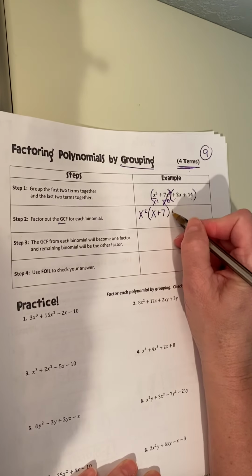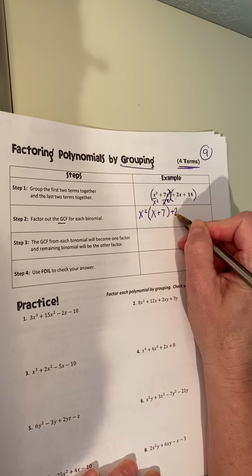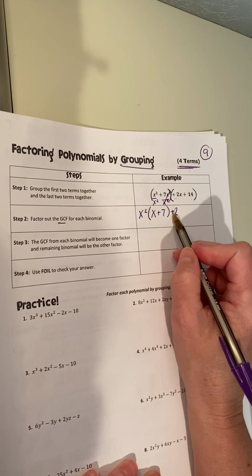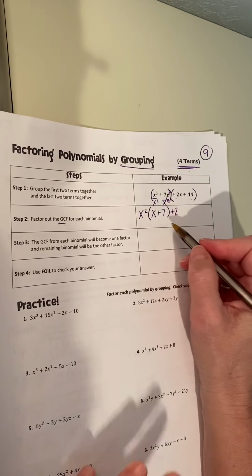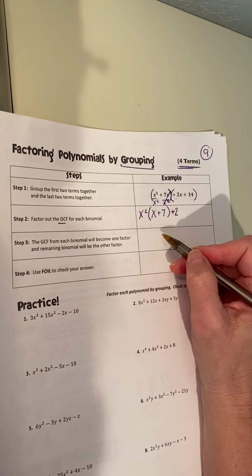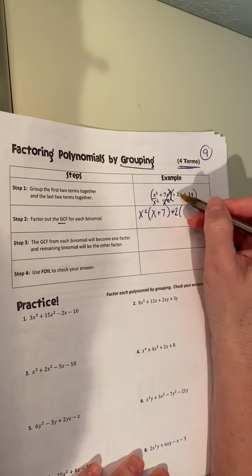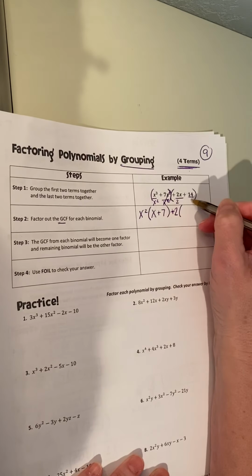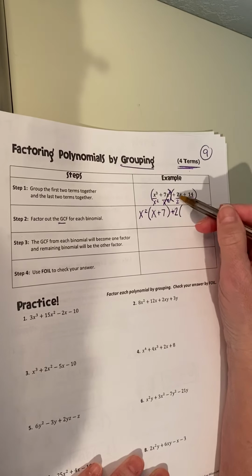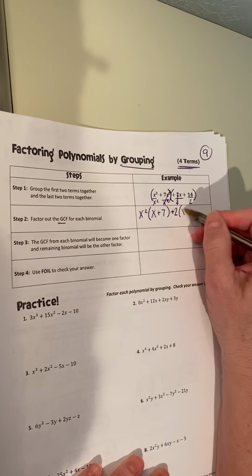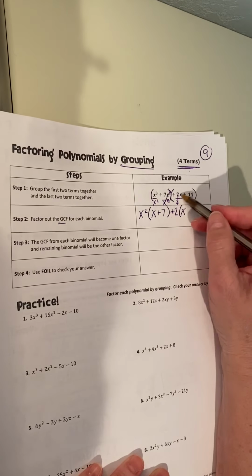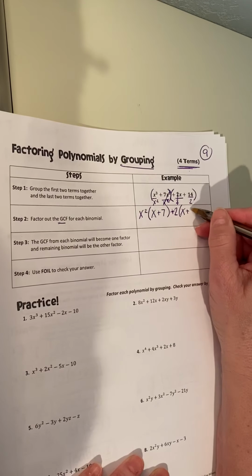So I'm going to put plus 2, that's what I'm factoring out. And you do need to put that plus sign. Normally, we don't have to write a positive sign or a plus sign when it's positive, but for this we do. I'm going to open parentheses. Now, I'm going to divide both of those terms by 2. So those 2's cancel, leaving me with x. The positive 14 divided by 2 is a positive 7.